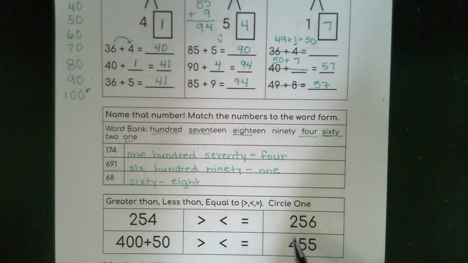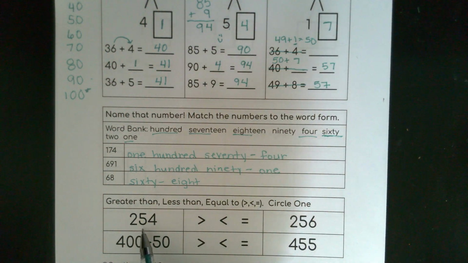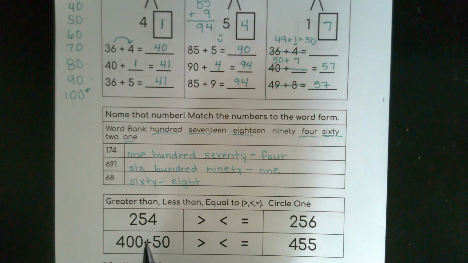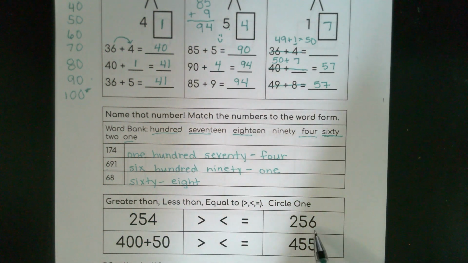So now I'm going to look at the next place value, which is the tens place. 50 here and 50 there. Those are exactly the same. In my ones place, I have 4 here and 6. They're different now. So which one is less and which one is greater?